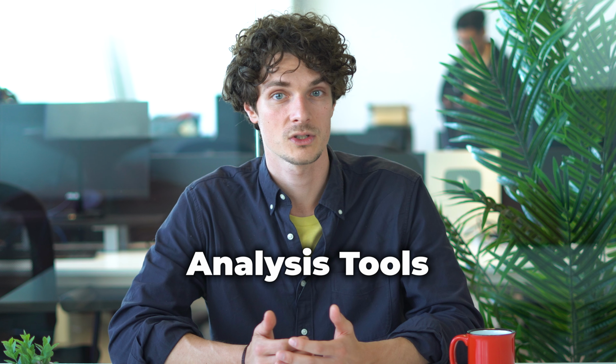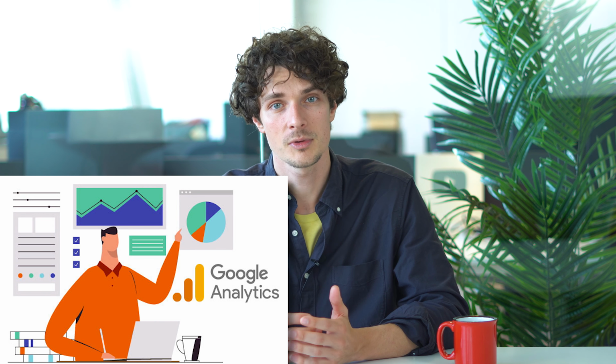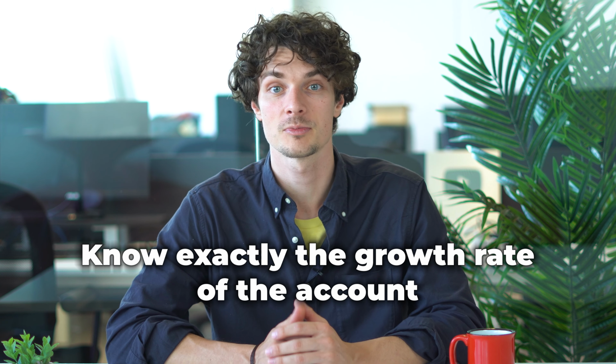In order to make an accurate measurement, analysis tools can be used. Usually social networks have built-in analysis tools, but there are also some external ones, such as Google Analytics, that can be useful. Through such tools, going back to the example of the number of followers, it will be possible to know exactly the growth rate of the account, including the number of people who have stopped being followers.